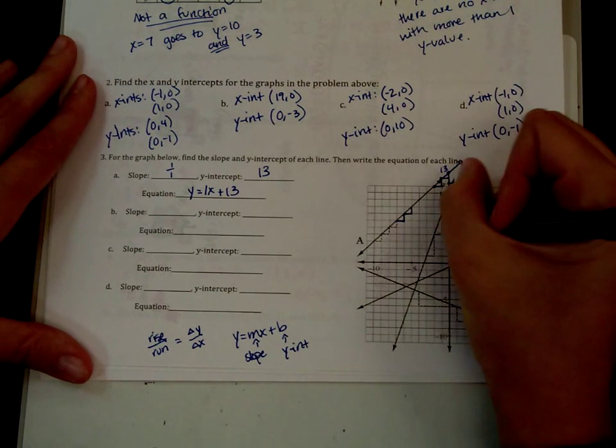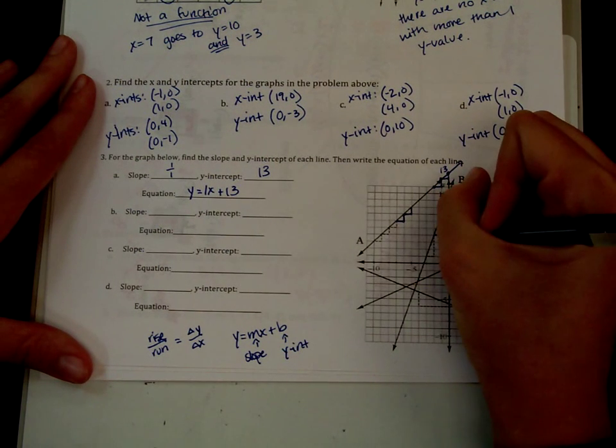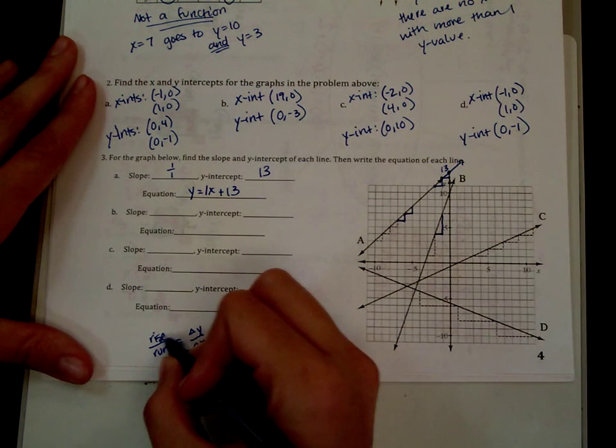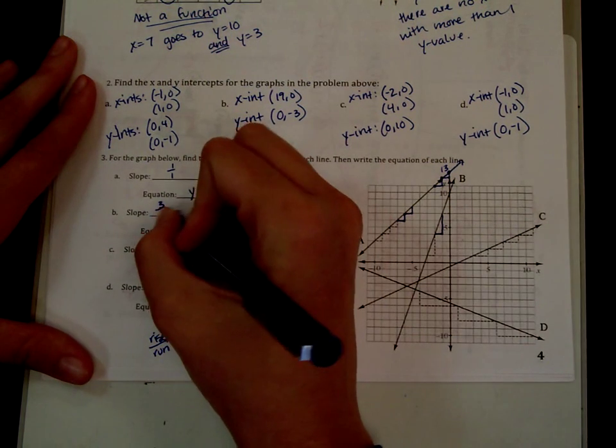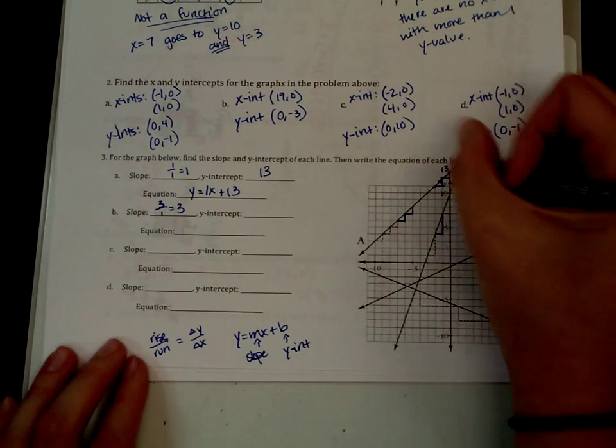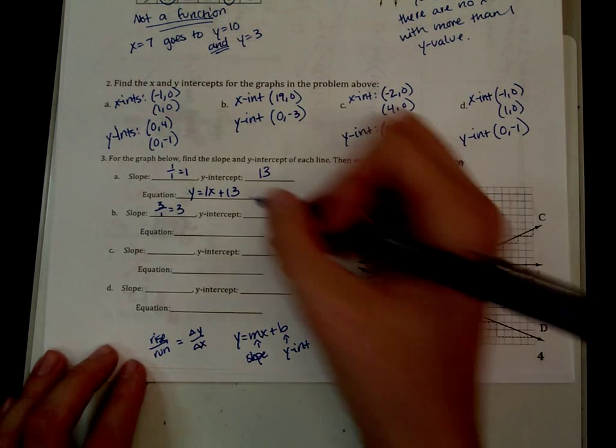For b, our slope goes over 1 and up 1, 2, 3. So rise, we rose 3 and we ran 1, 3 over 1, which equals 3. The y-intercept of b is right here at 0, 10.